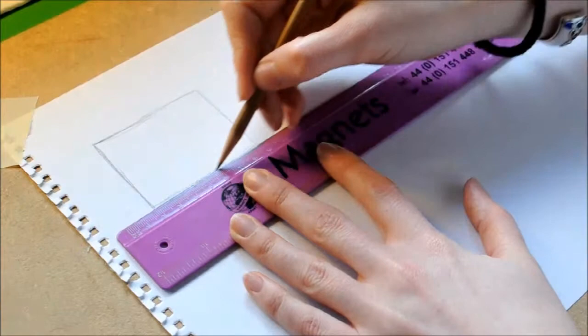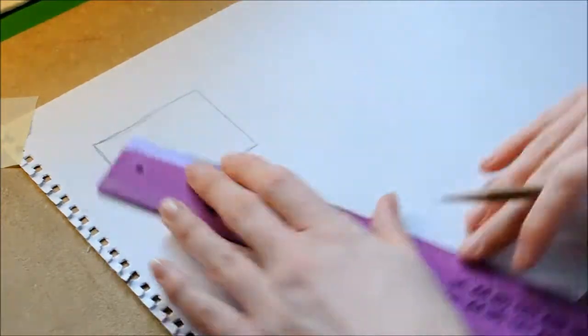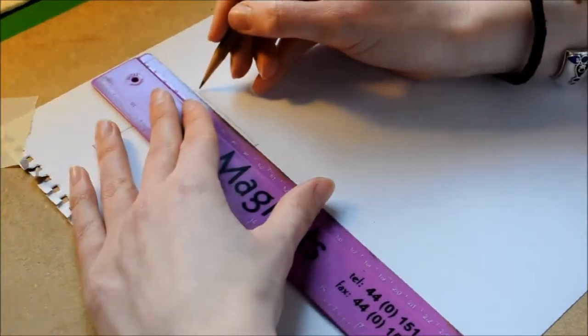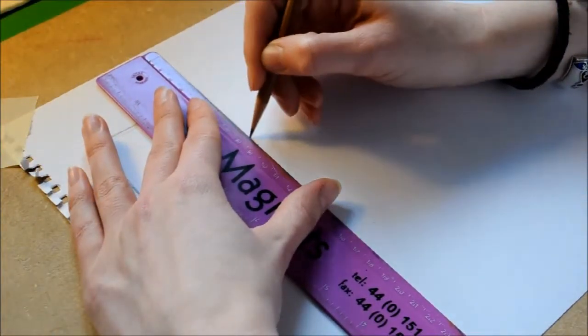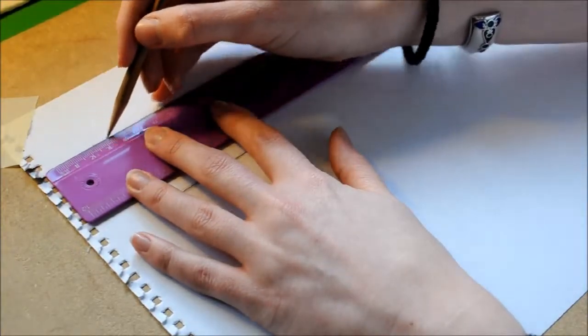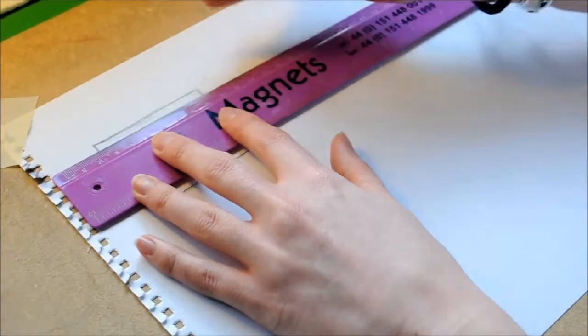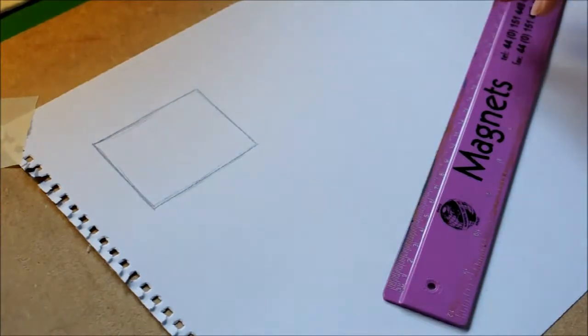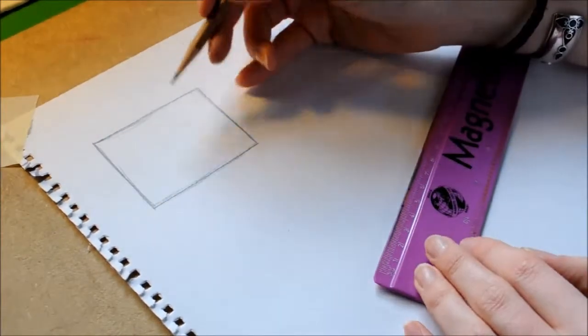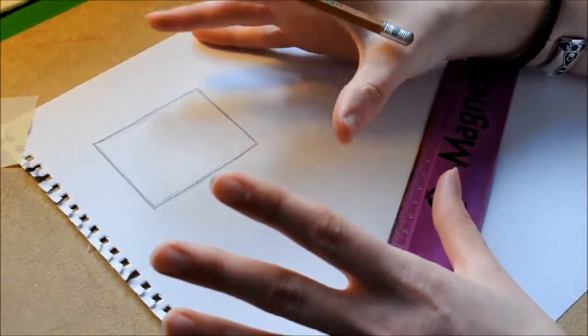So if you wanted to be really precise, if you were doing something like a three-dimensional street, it probably would be better to measure it to make sure your measurements are precise, but for this exercise we don't need to be that strict. So there's my basic square, and now what I want to do is create this into a 3D image.